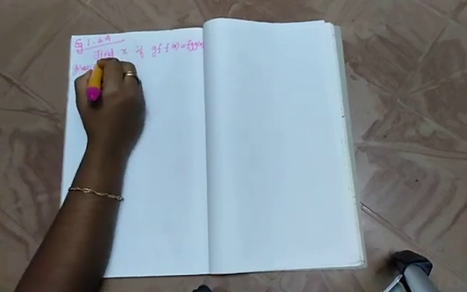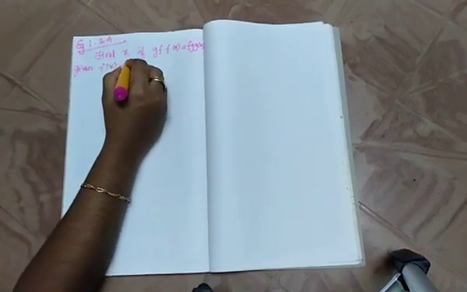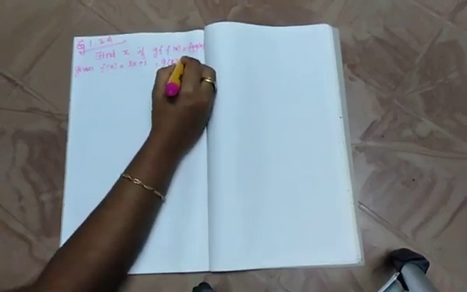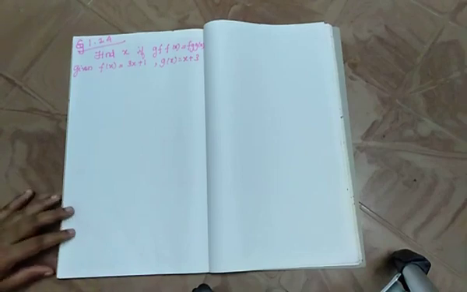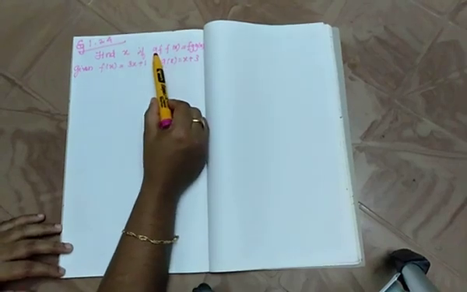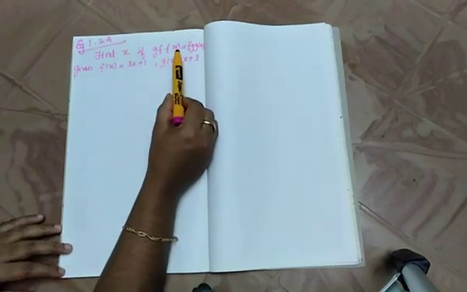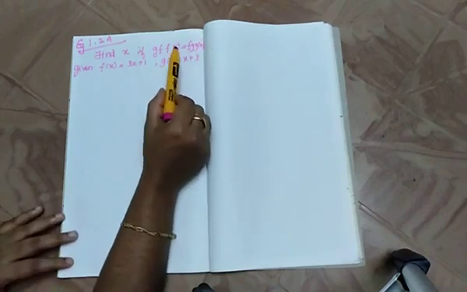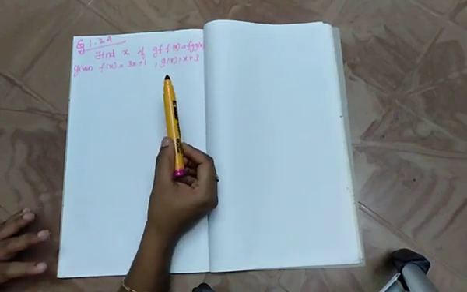Given that f of x is equal to 3x plus 1, comma g of x is equal to x plus 3. We have to find out the value for x. Isn't that? So let's find out. Only condition given is g f of x is equal to f g of x. Both are equal. One by one find the value, then equalize it, we will get x.